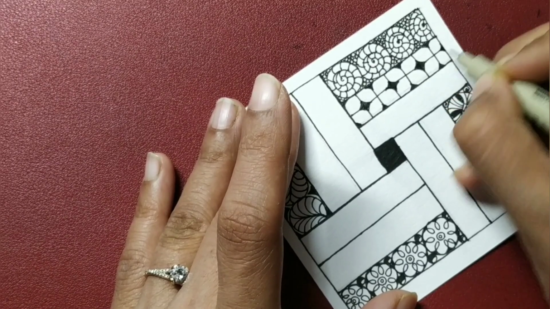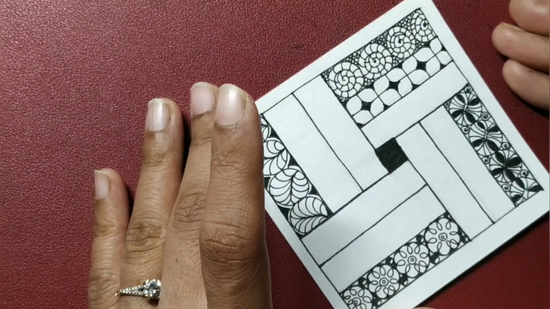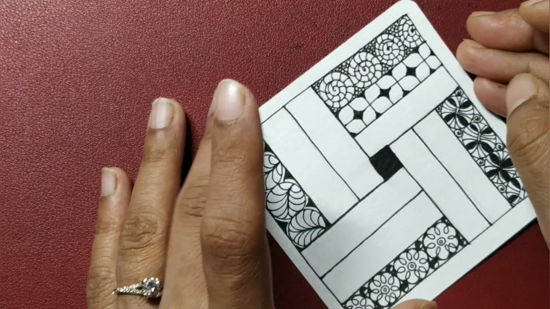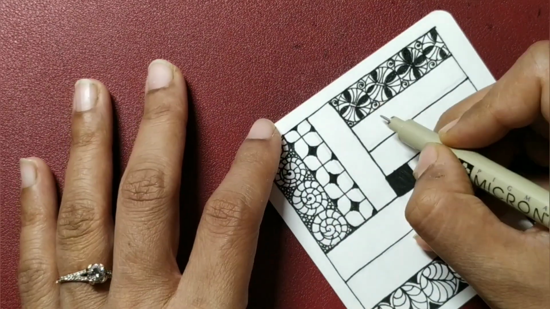So that's another fragment, just like the tangled floors. Yes. So let us move on to the second one.